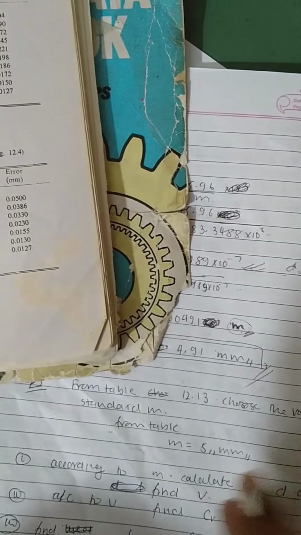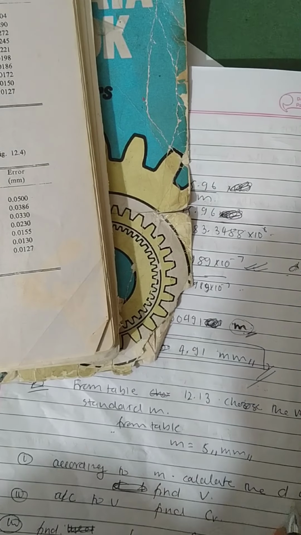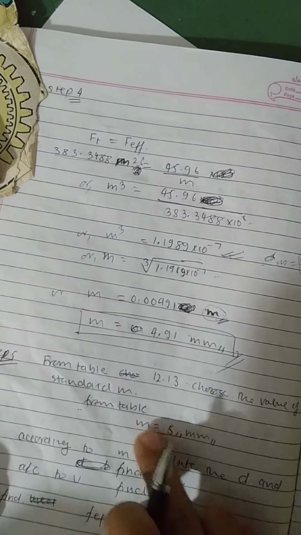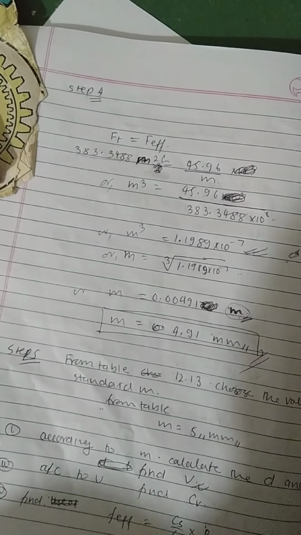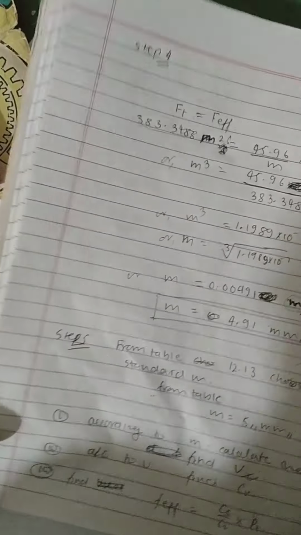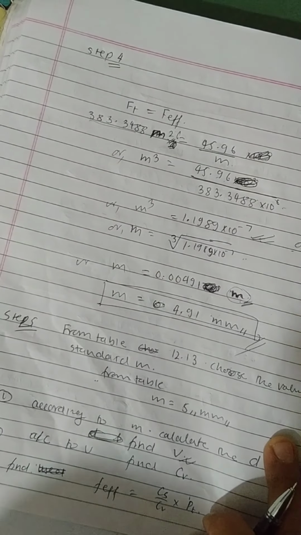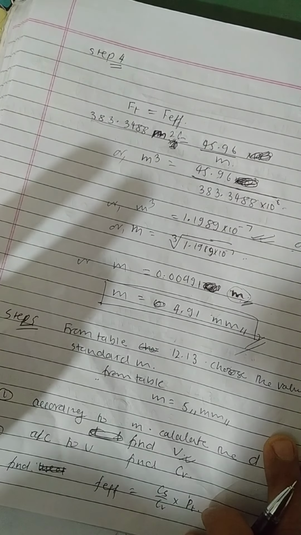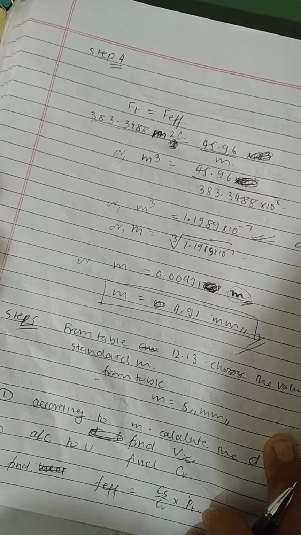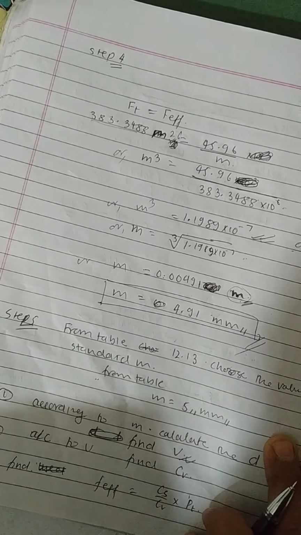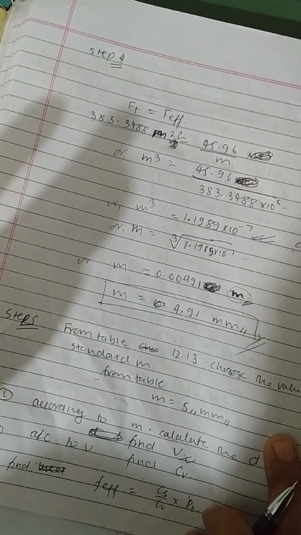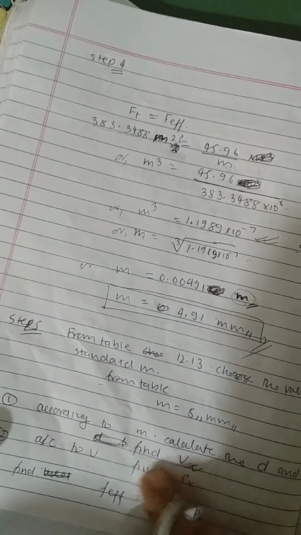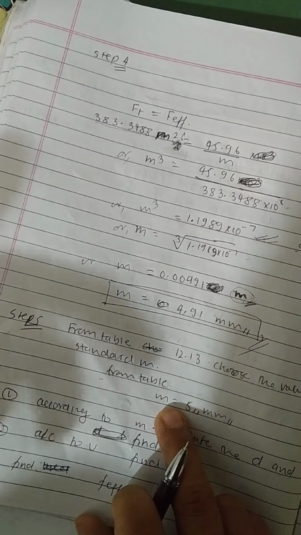Now, according to m, calculate d and find v. Now we have to find out whether this module m is verified or not. We have to verify also. We are designing the spur gear. Verify means whether the module m equal to 5 mm gear will be able to withstand the load that we are designing for. Our specification will be met or not, we will check from this m.